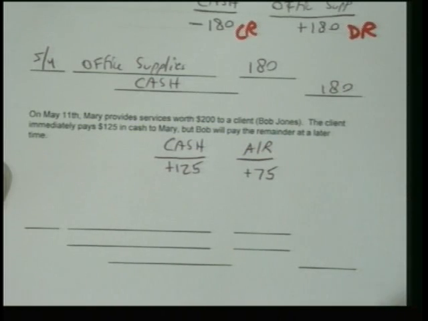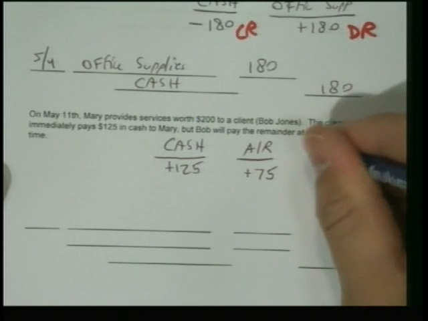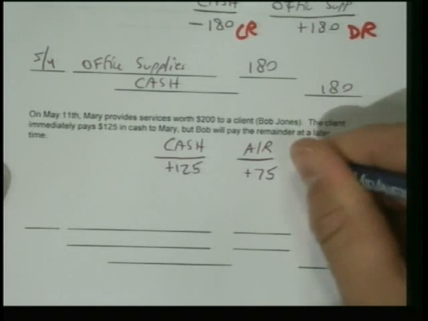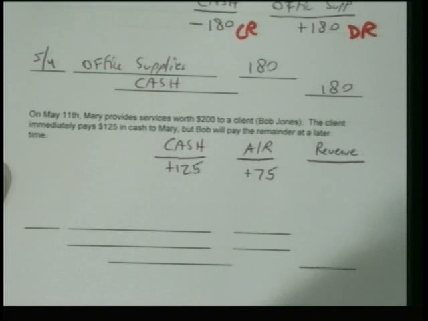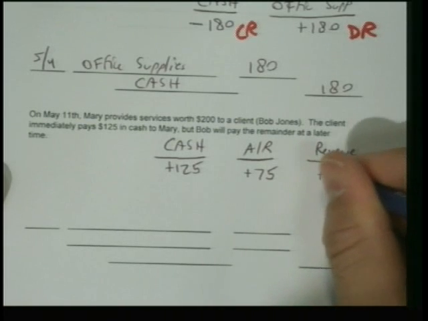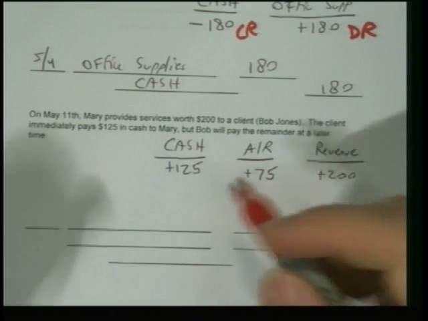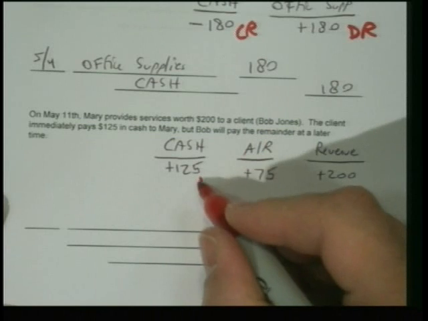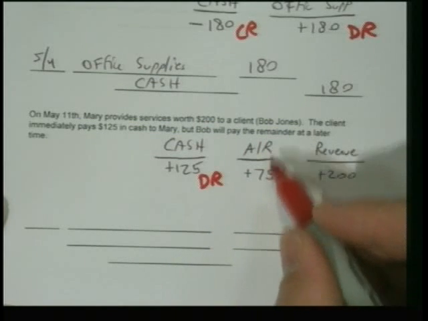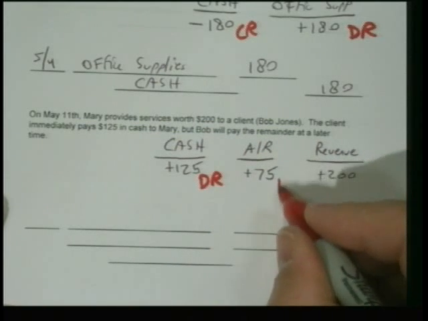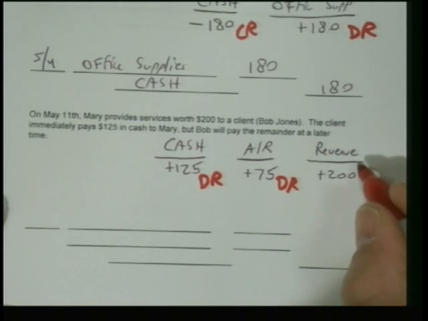And then what else is affected? Revenue. We can book the entire revenue recognition principle, because we have provided the services. So revenue goes up by $200, correct? All right, how do you make cash increase? Good, debit it. How do you make accounts receivable increase? How do you make revenue increase? Credit it. Okay?